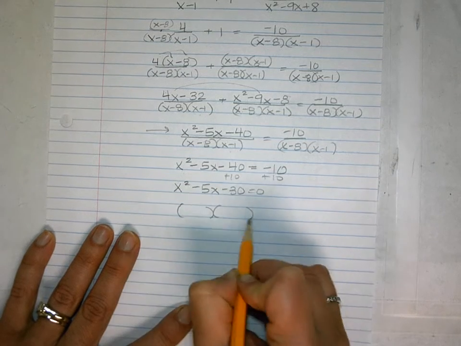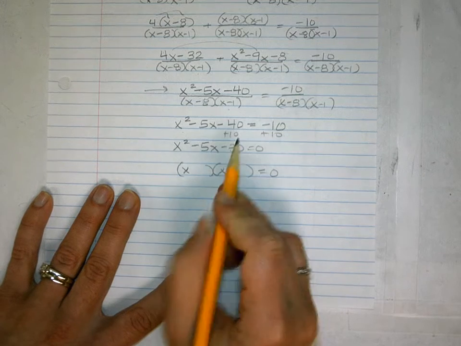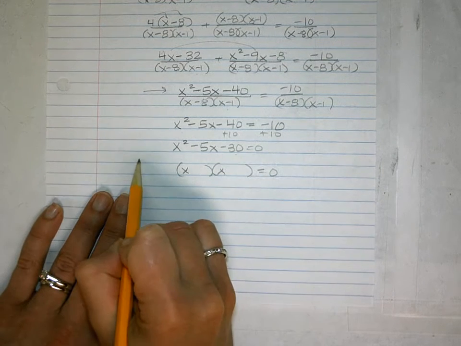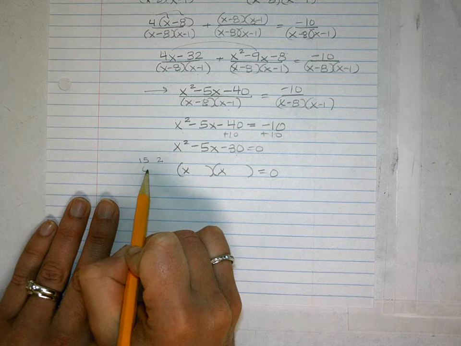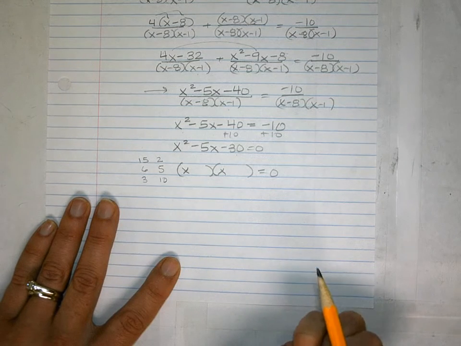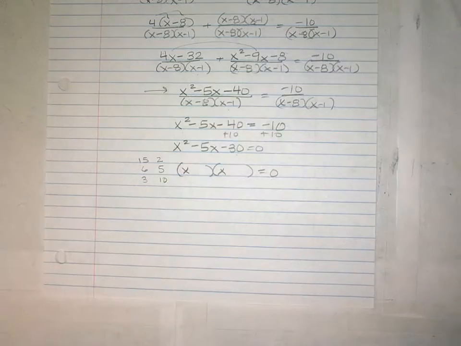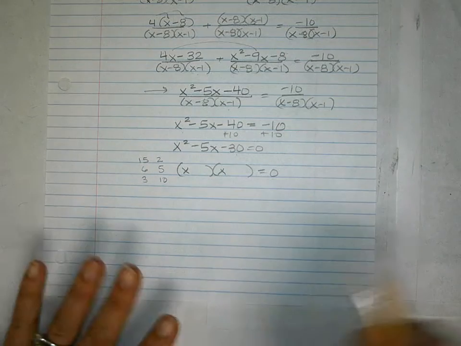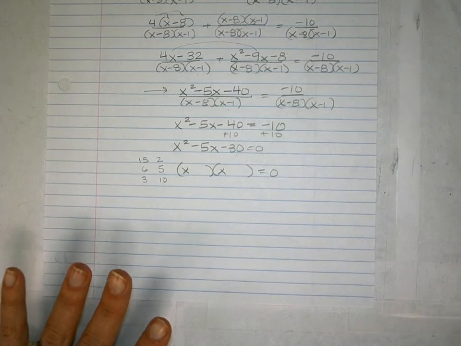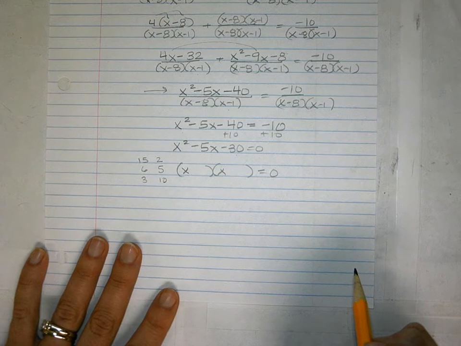I'm going to try to factor this. Always try to factor. It's the easiest way to solve a quadratic. x times x. And what times what gives you 30? Well, 15 times 2, 6 and 5, 3 and 10. Can I get 5 out of this at all? It's not coming to me. I'm going to pause it. Oh, it didn't pause. So I'm going to keep going. Let's see if we can factor that. Something went awry.